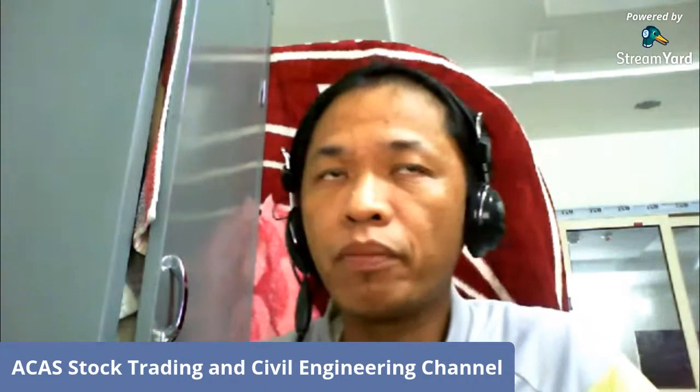So yung pangtali ng rebars. Kasi hindi po ma-form yung rebars kung wala po tayong pangtali. So we need a tie wire. Ang tawag po diyan ay tie wire.